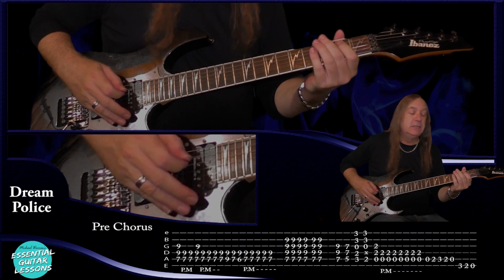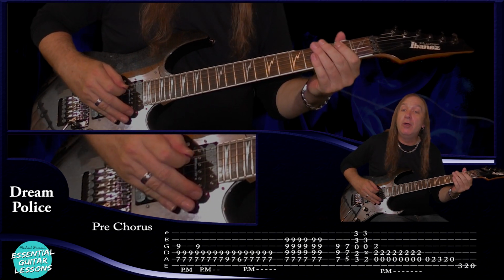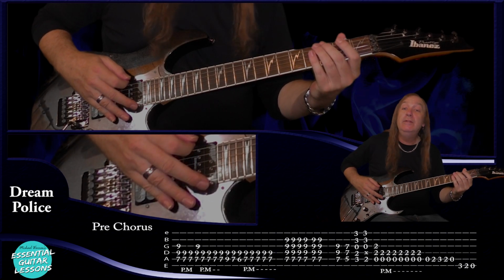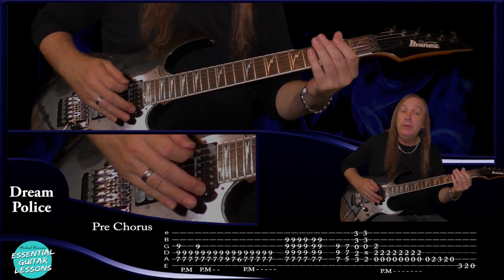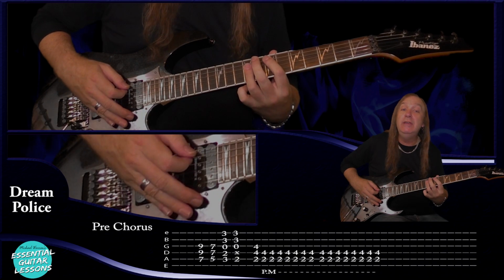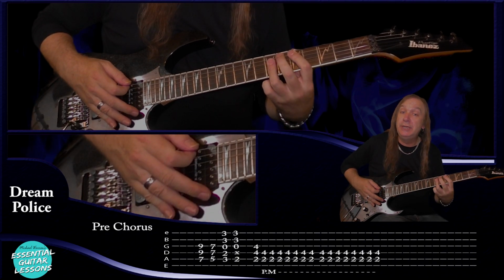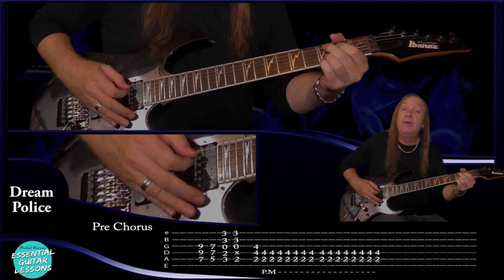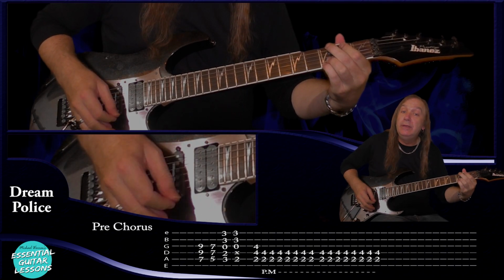Open A string, 2nd fret, 3rd fret, 2nd fret, open, to the E string, 3, 2, open. Then we do that again. E, run down, D, our C add 9, our G over B.